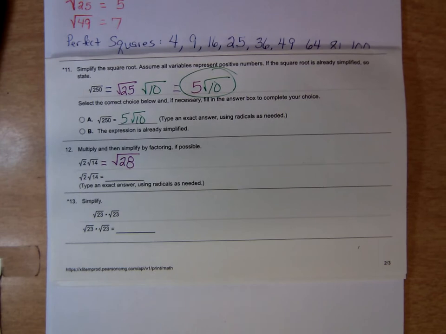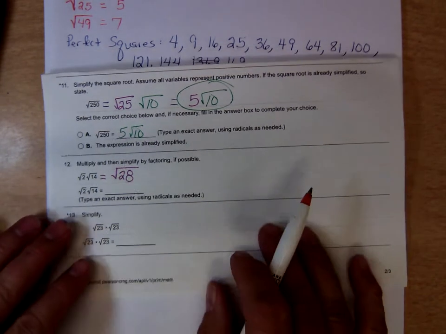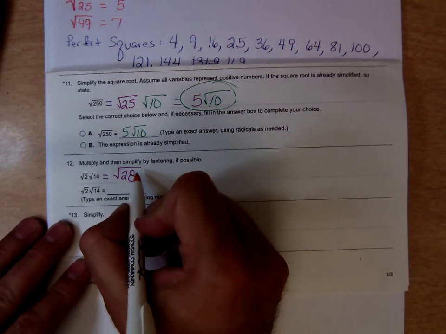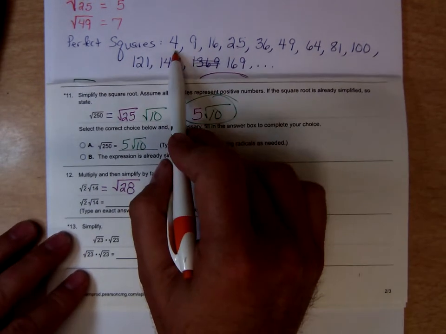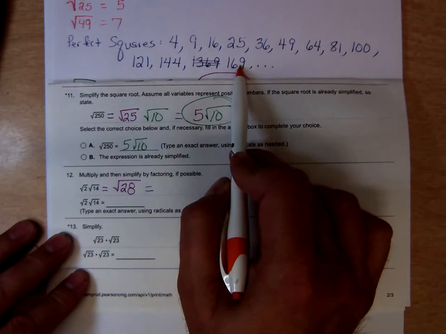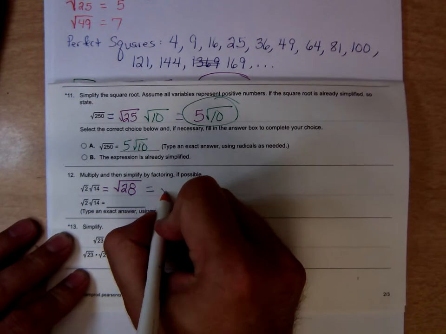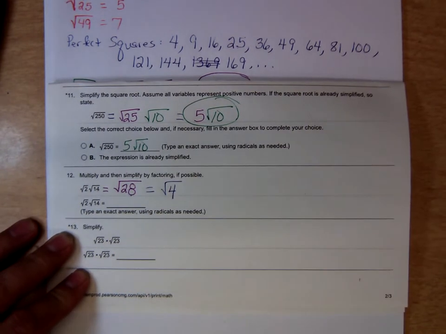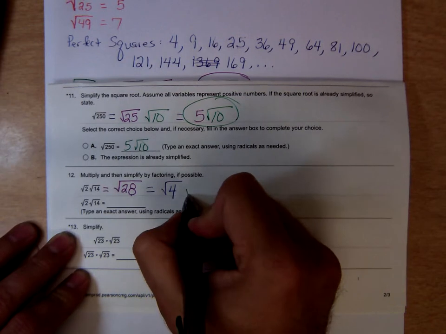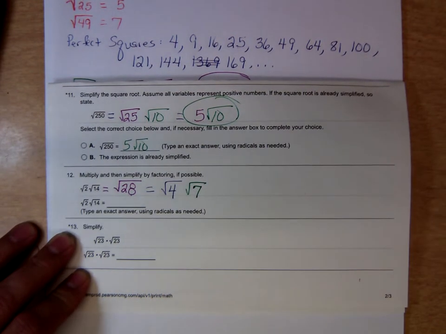You simplify square root symbols just like you simplify fractions. You always got to make sure you simplify them. Don't leave that square root of 28. Well, how do we simplify? Well, that's what we were doing up here. On 28, what perfect square divides evenly into 28? Well, 4. 4 times 7 will give me 28, won't it? 4 times 7.